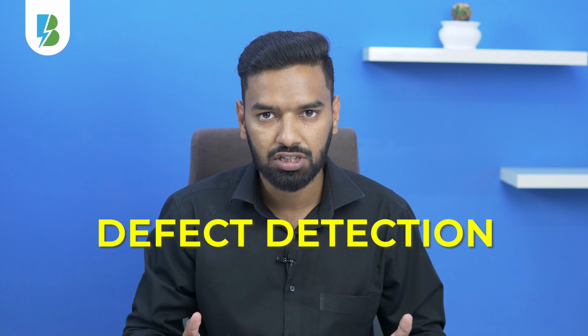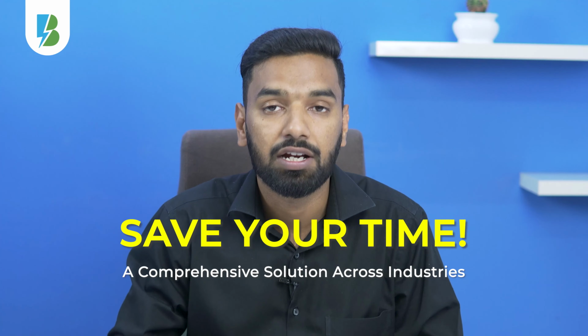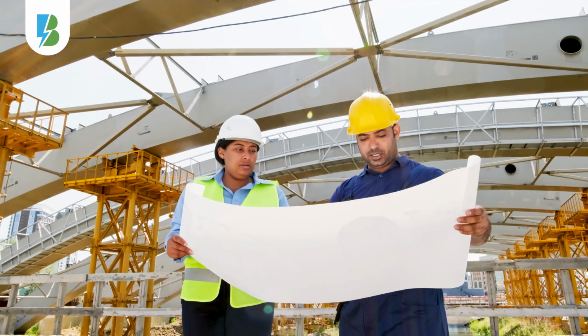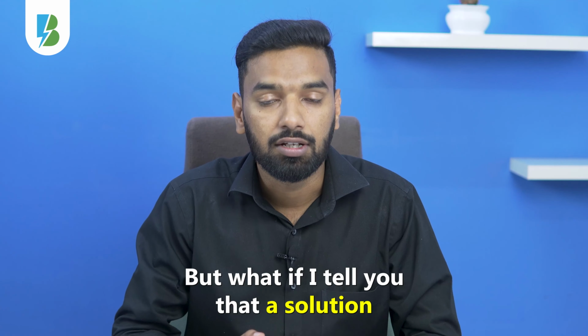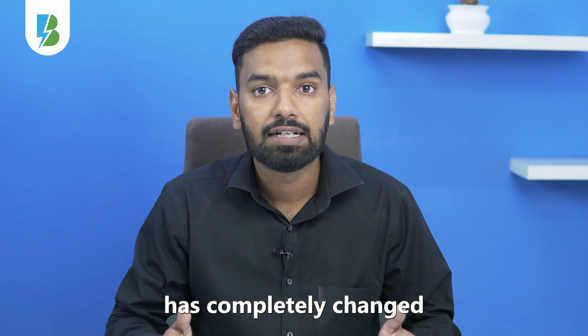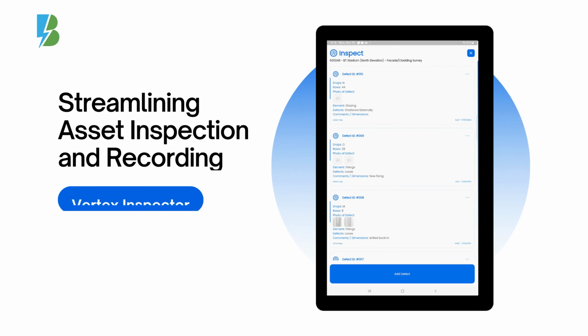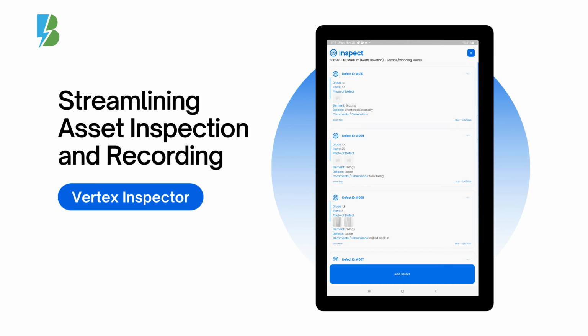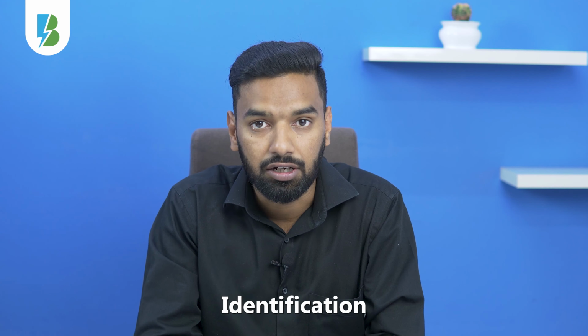In the world of construction, precision and efficiency are not just important, lives depend on it. But what if I tell you that a solution has completely changed the way defects are identified and reported? Meet Vertex Inspector, a solution to simplify the process of defects identification.